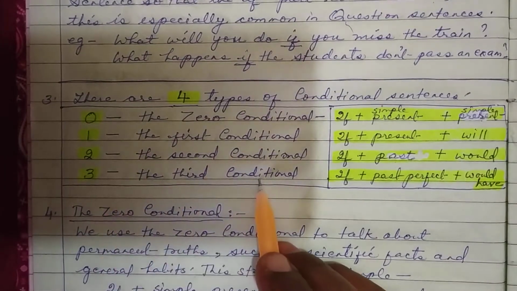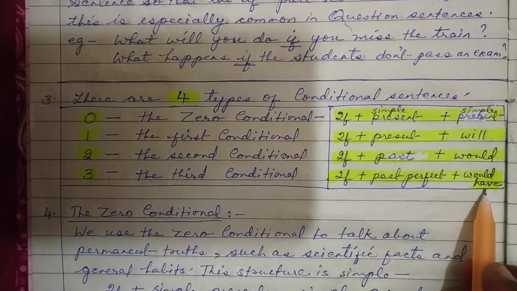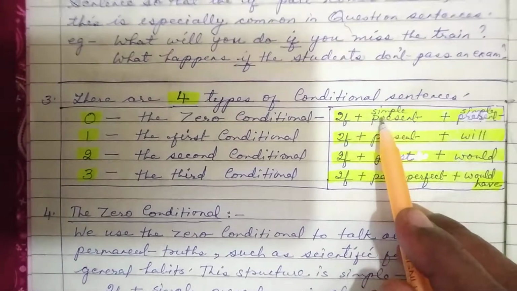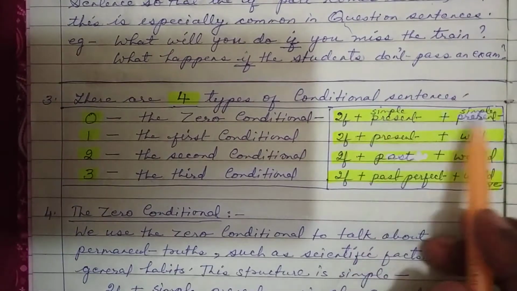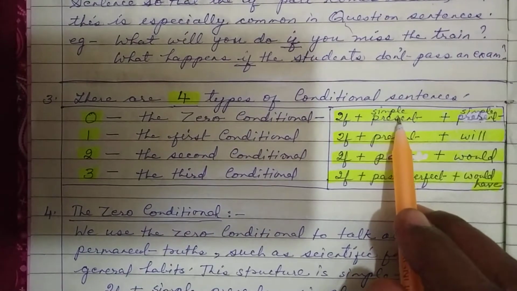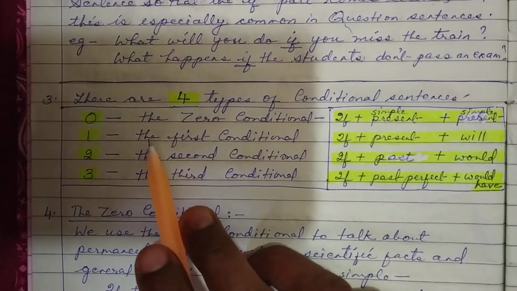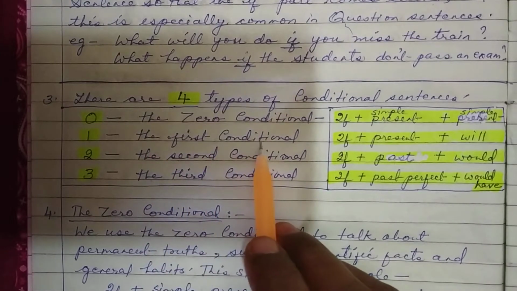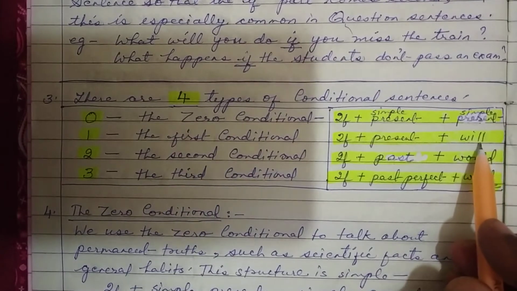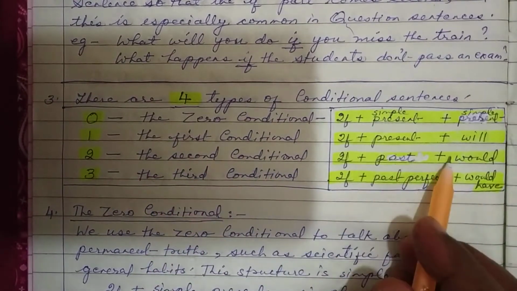Then in the third conditional, we have if plus past perfect plus would have. So it's very easy to remember. If plus zero conditional, if plus simple present, simple present. And of course, not only simple present, but it can have all types of present tense. Then in type 1 or first conditional, we have present plus will. So it's easy to remember. Second, we have past plus would.